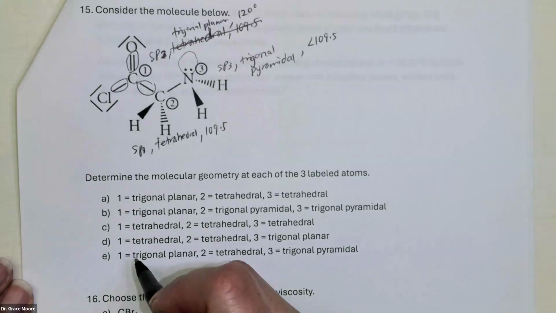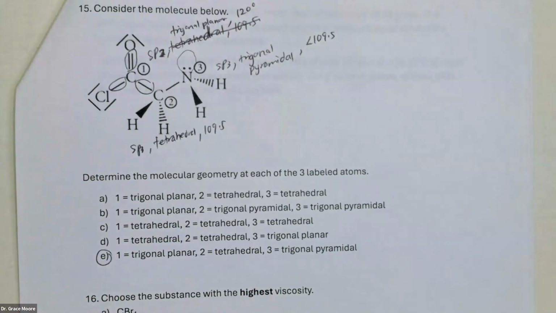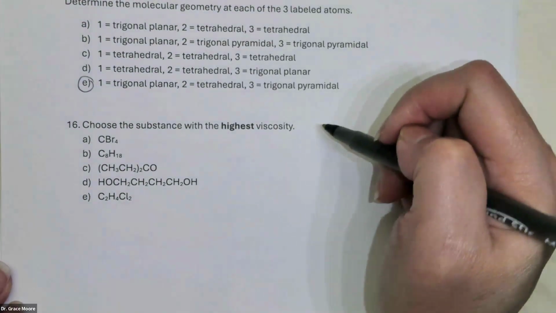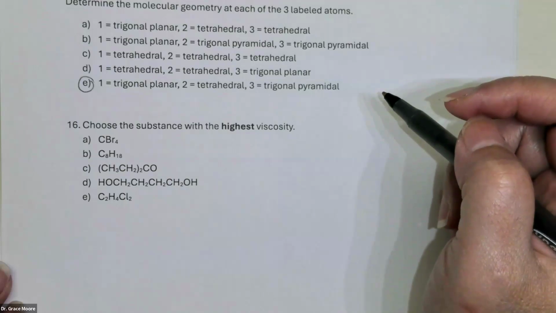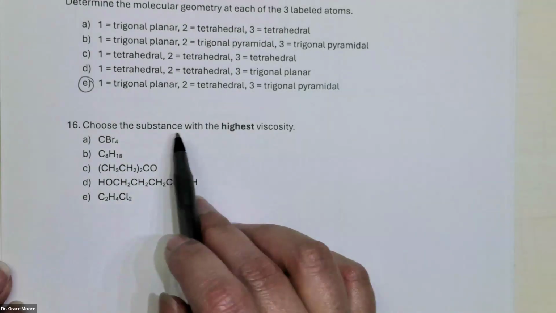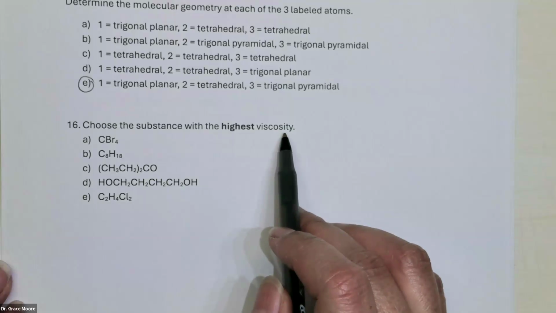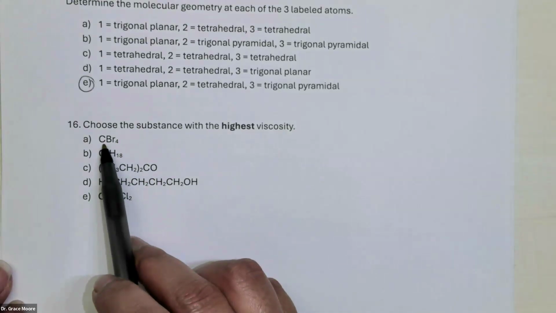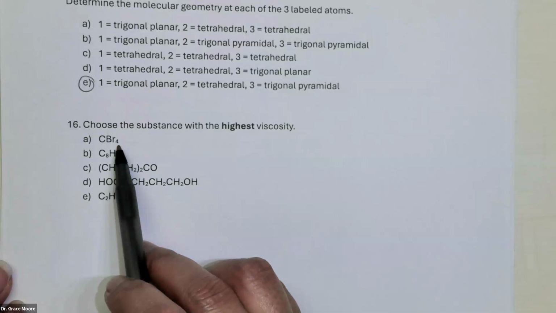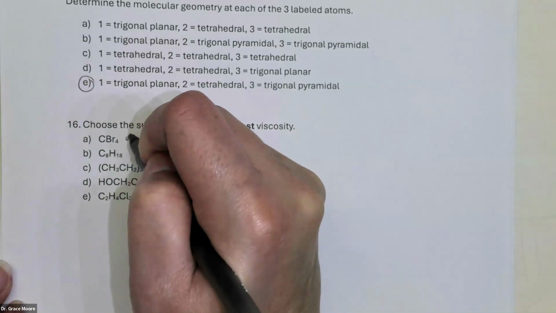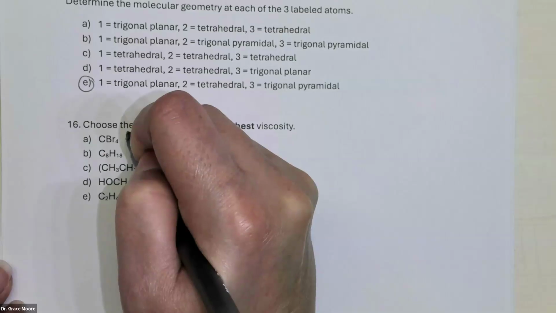So let's see. All right, the highest viscosity would mean we would need the highest intermolecular force. So it says choose a substance with the highest viscosity. It's really asking which one has the highest intermolecular force. So we have our option of CBr4. CBr4 is like CF4 or CH4. It's going to be nonpolar because it cancels out. So this is only London dispersion.